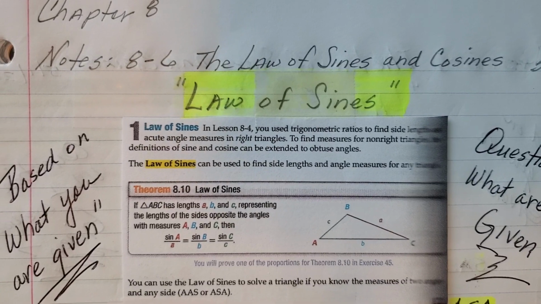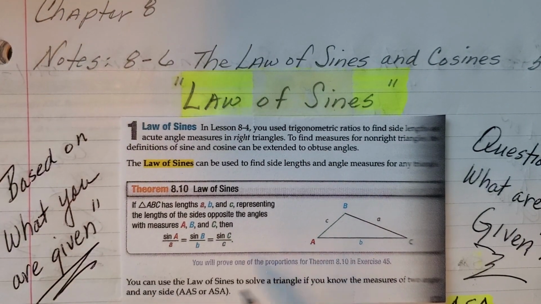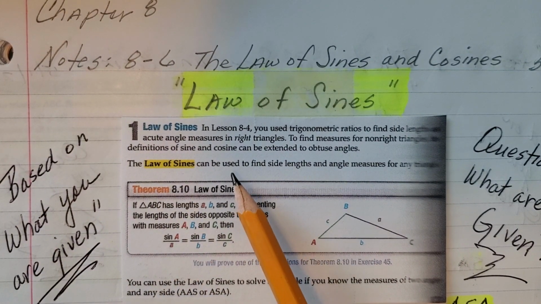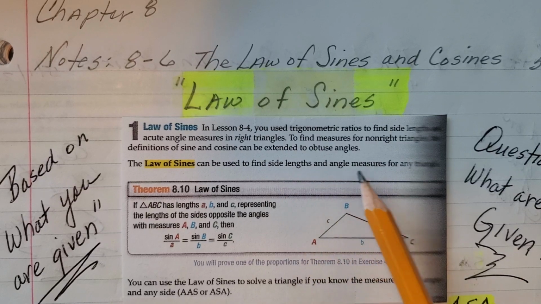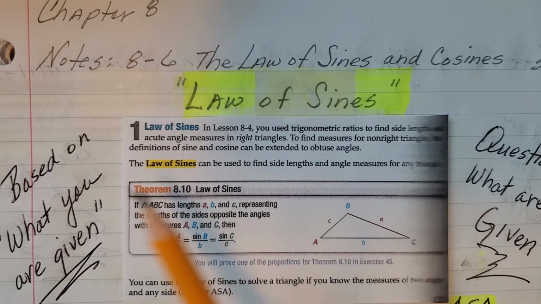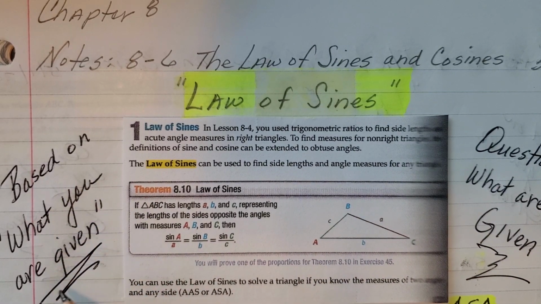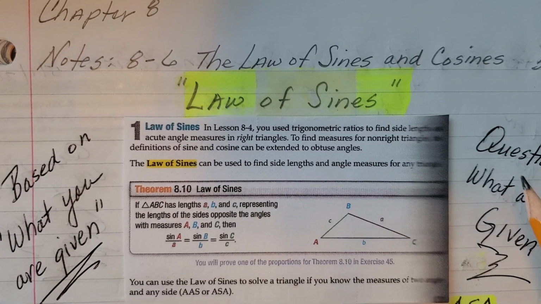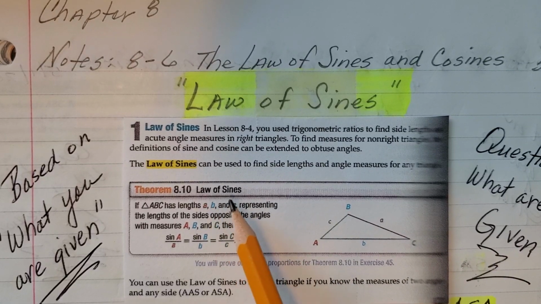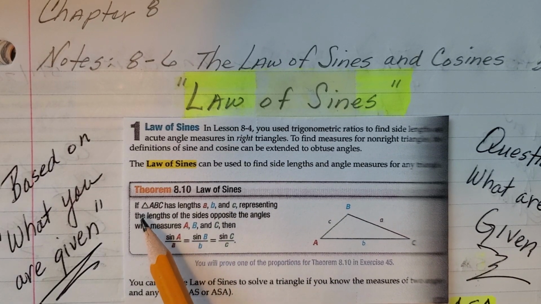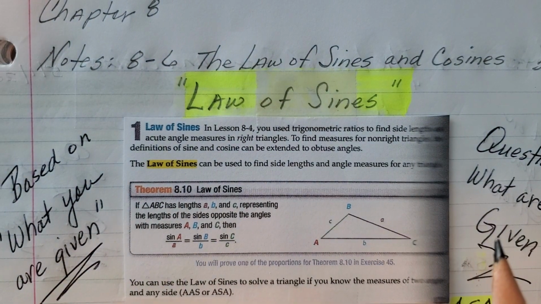Now, what do you need? You need to understand that the laws of sines can be used to find side lengths and angles for any triangle. And it's based on what you are given. Okay? And the question you have to ask yourself, what are you given and what do you have to find? So the law of sines says if you have a triangle, let me see if I can zoom in even more.